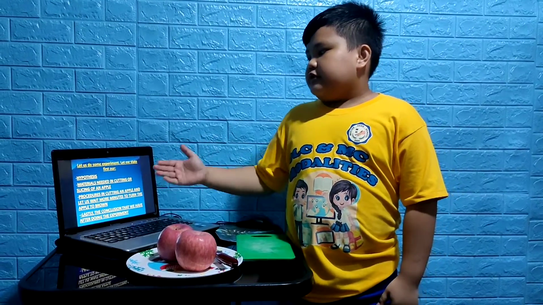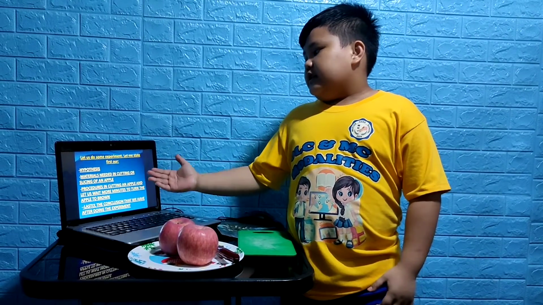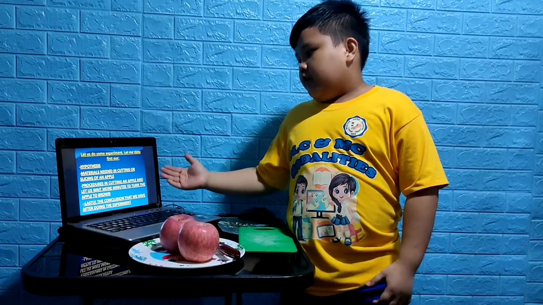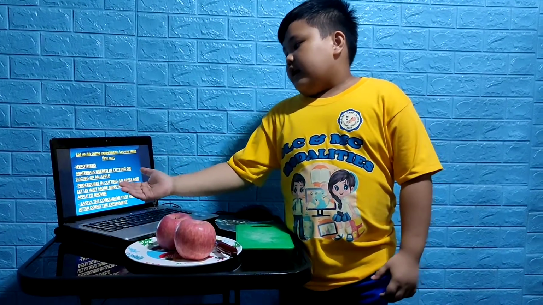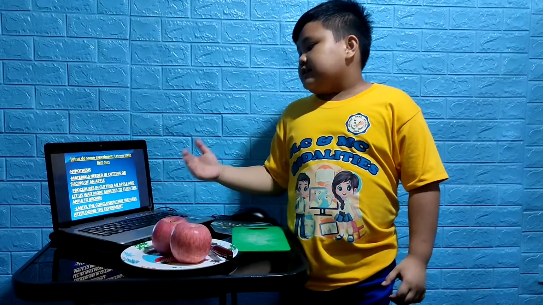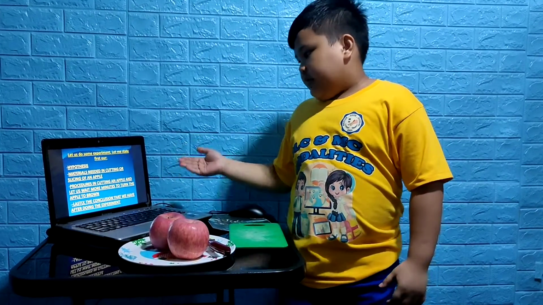Let us do some experiment. Let me state first our hypothesis. Materials needed in cutting or slicing of an apple. Procedures in cutting an apple, and let us wait a few more minutes for the apple to turn brown. Lastly, the conclusion that we have after doing the experiment.